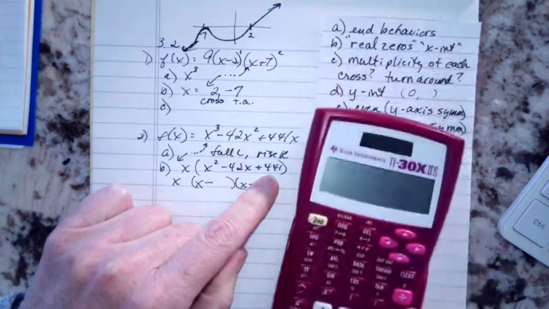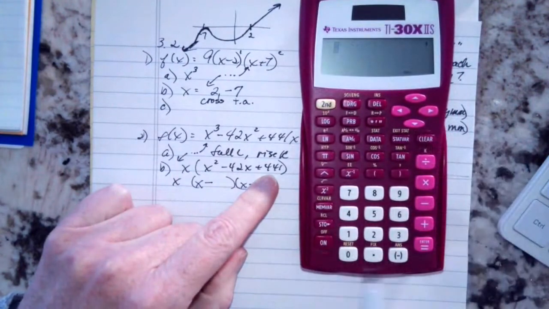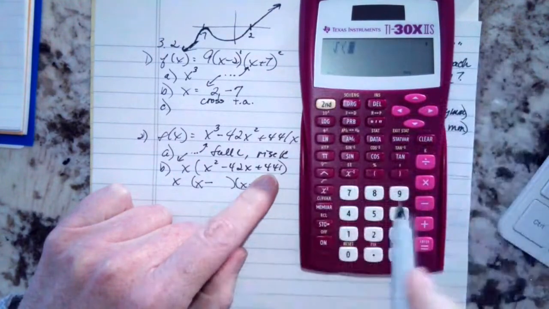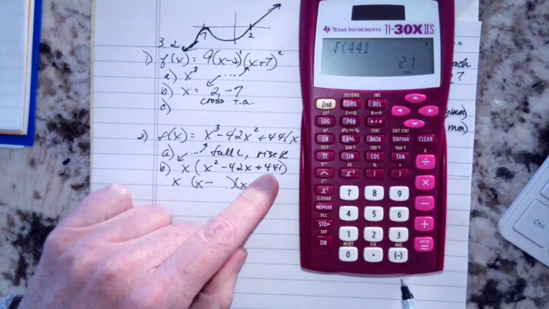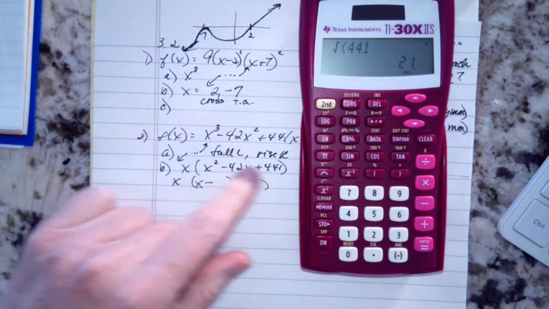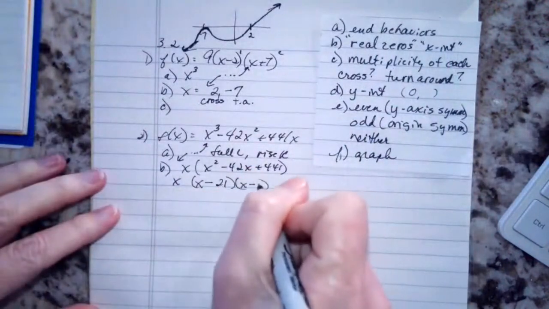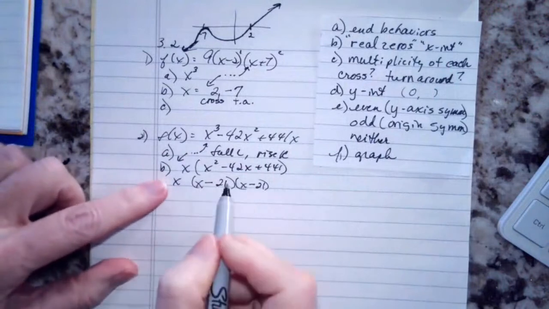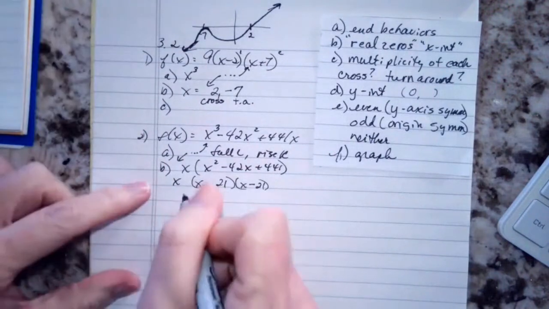Let me get that out of the glare a little bit. Maybe there. So I'm going to look and see if 441 is a perfect square. Square root of 441 equals, good, 21, and 21 plus 21 will give us 42. So this is one of those perfect square ones, 21 and 21. So let me clean this up to help us when we try to decide multiplicity.